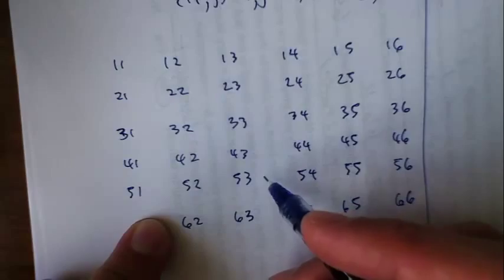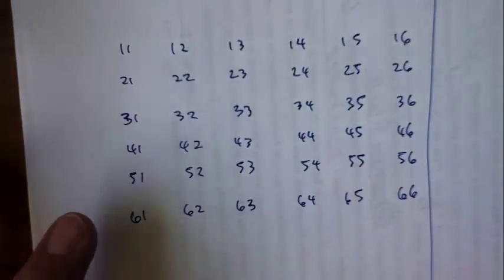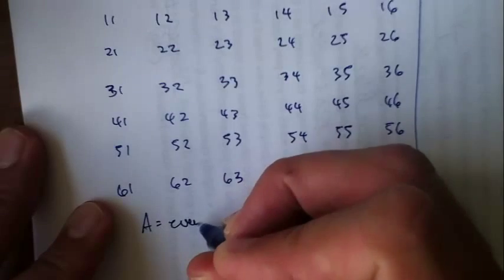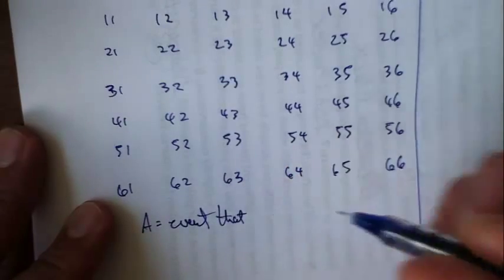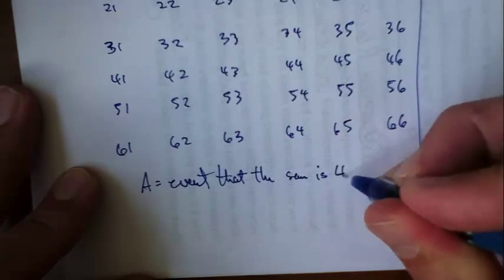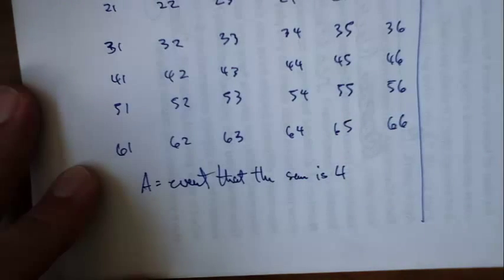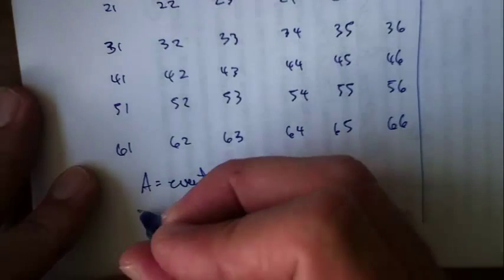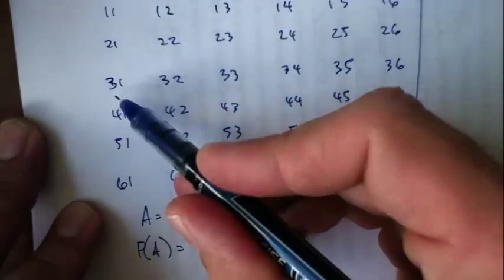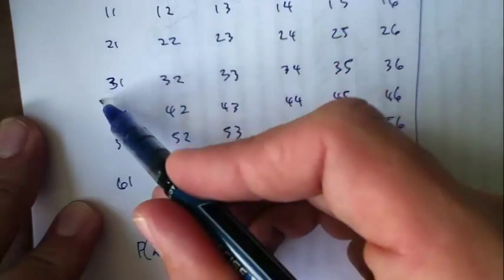So maybe I'm interested in the event that the sum is 4. What's the probability of that event? The sum is 4. Well, look here, and I can see here are all my sums of 4, right?